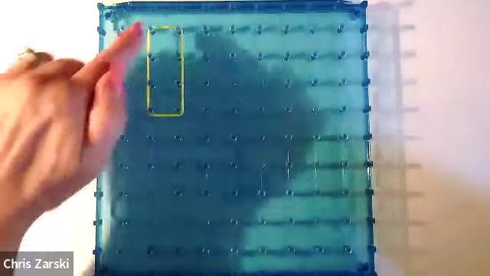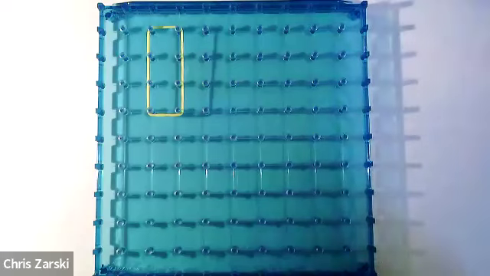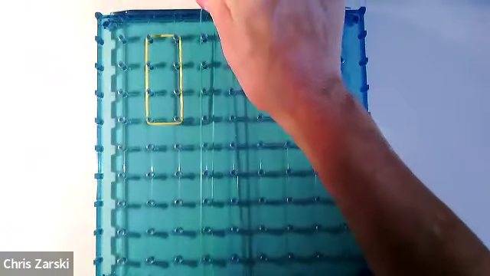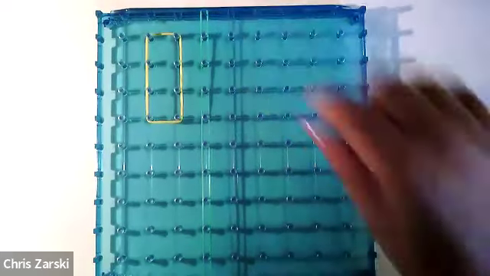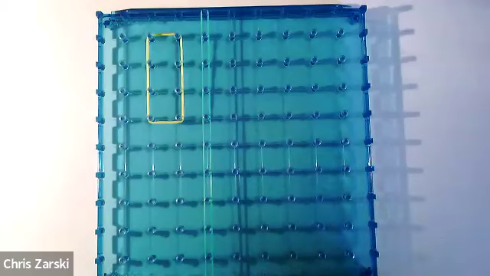So if I have this rectangle already done, let's go back to something they were familiar with. Let's take our green elastic and extend it all the way down from top to bottom. So that is, in theory, my line of symmetry. It's like my mirror.